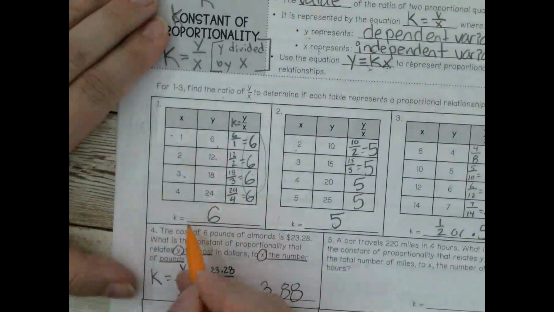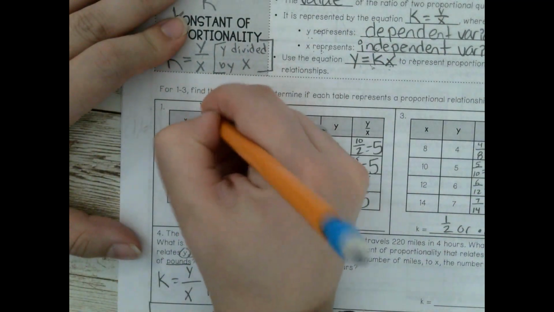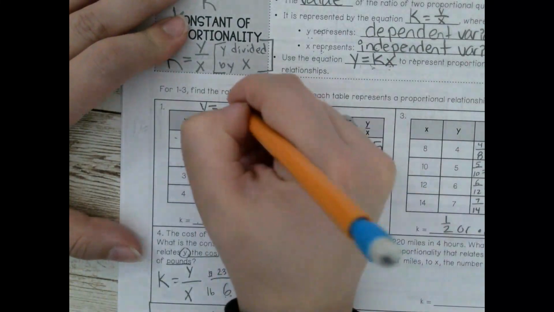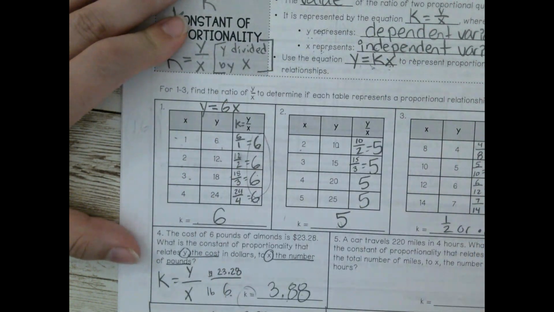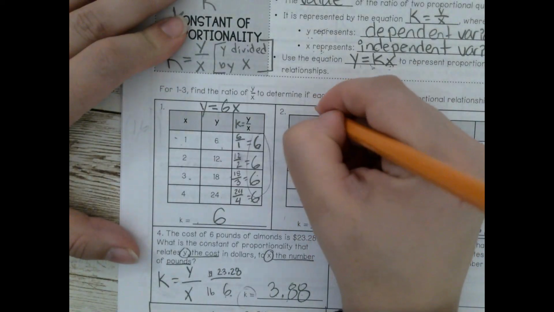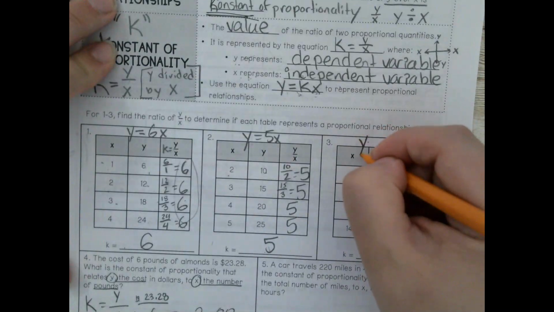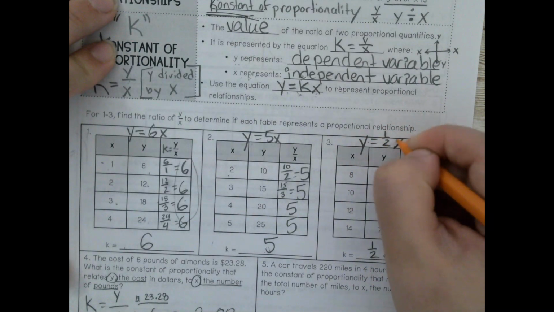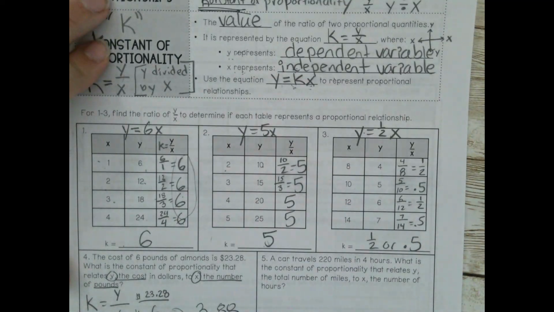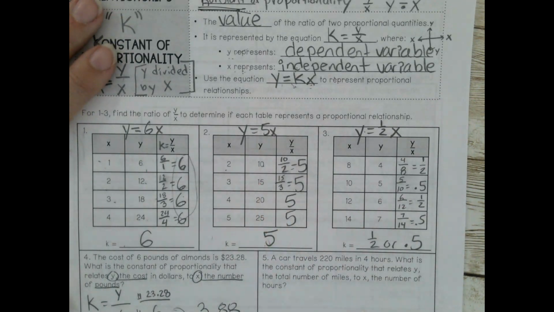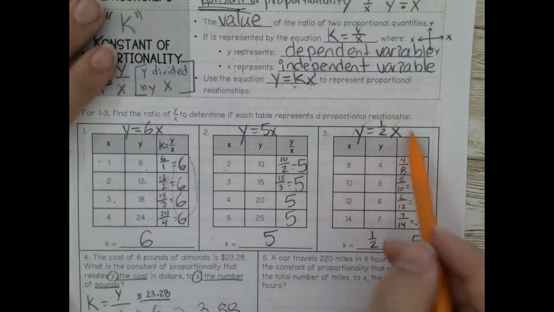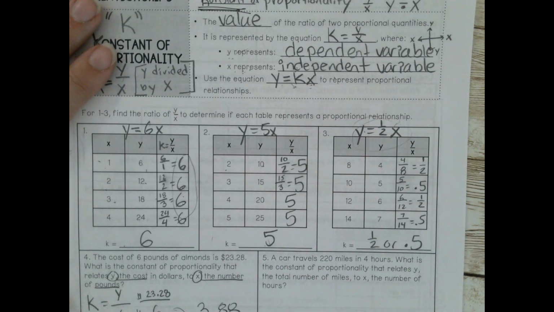And what would this equation look like? Y equals 6x. Good. And this one would be 5x. And this one would be 1/2 x. Or 0.5x. Exactly. So that's why we have to find this K so we can use this equation. It helps us.